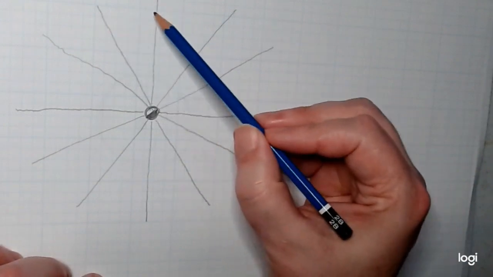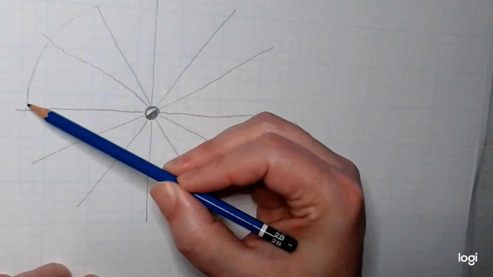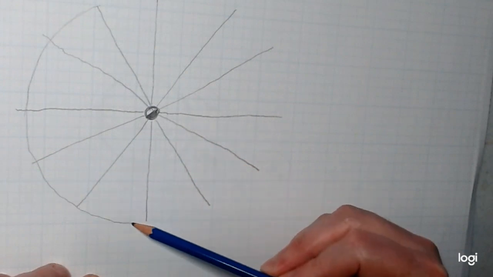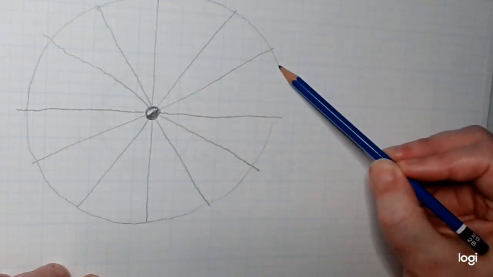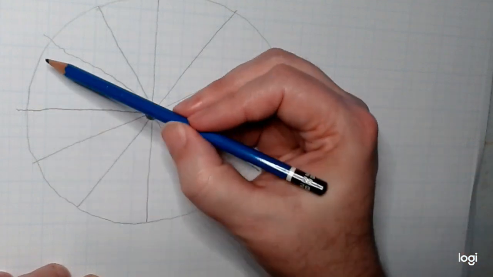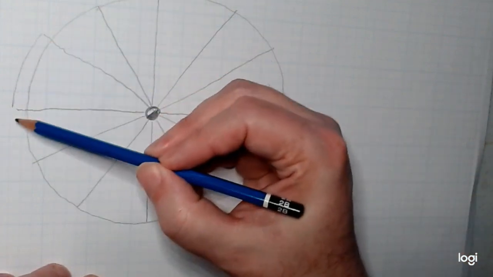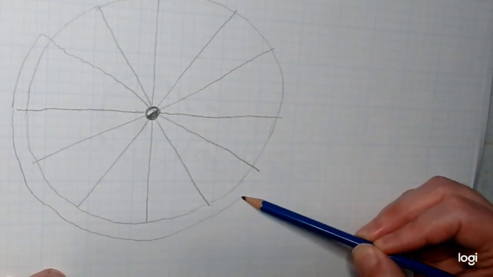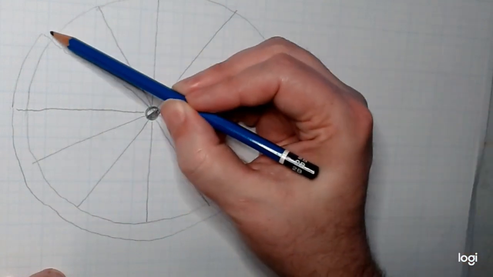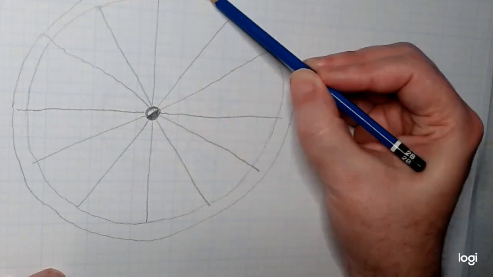So now that you've got your months, you're just going to draw a circle around the outside of that. And then another circle, and this is just to give you a place to write in the names of the different gods that you're going to assign to each month.